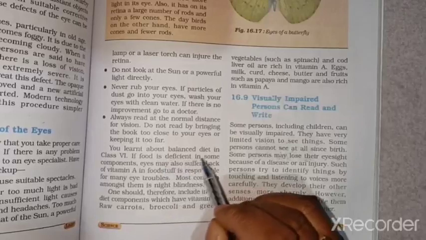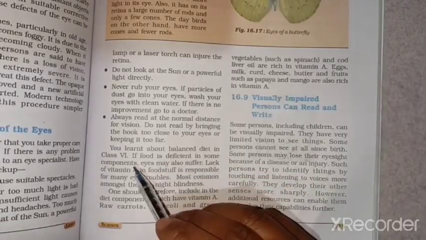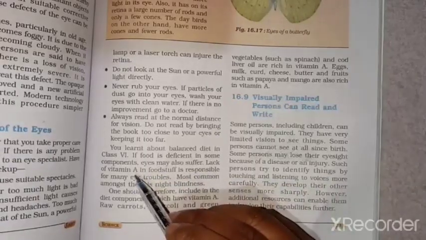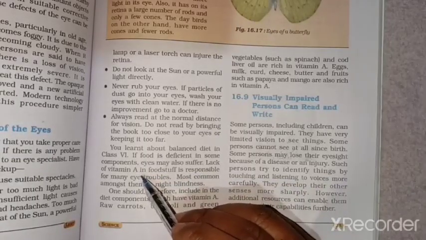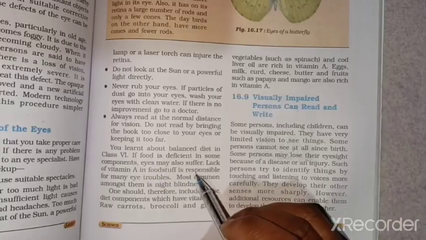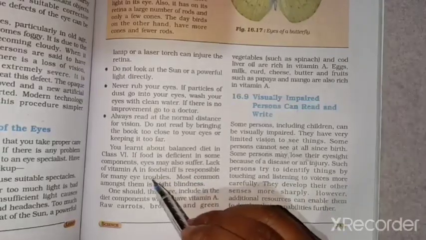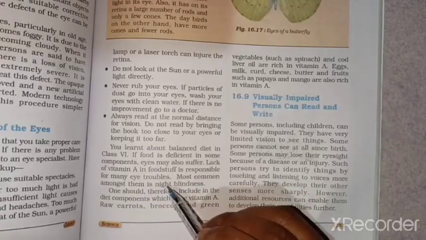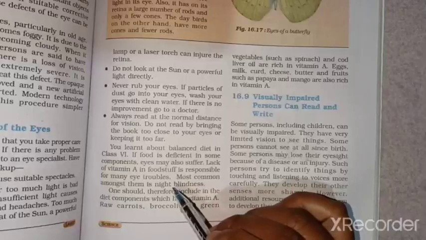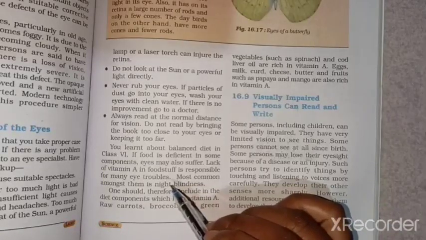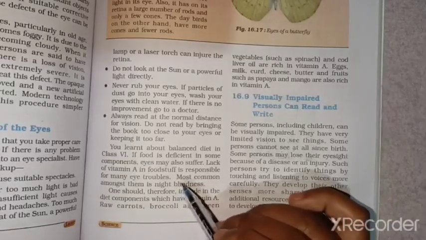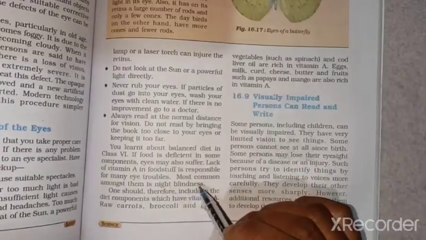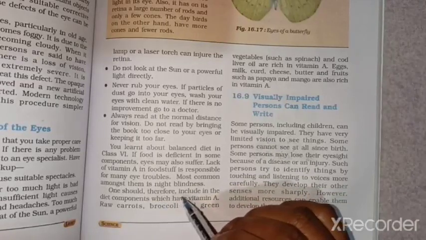And you learned about balanced diet in class 6. If food is deficient in some components, then eyes may also suffer. Lack of vitamin A in food stuff is responsible for many eye troubles, and the most common amongst them is night blindness.